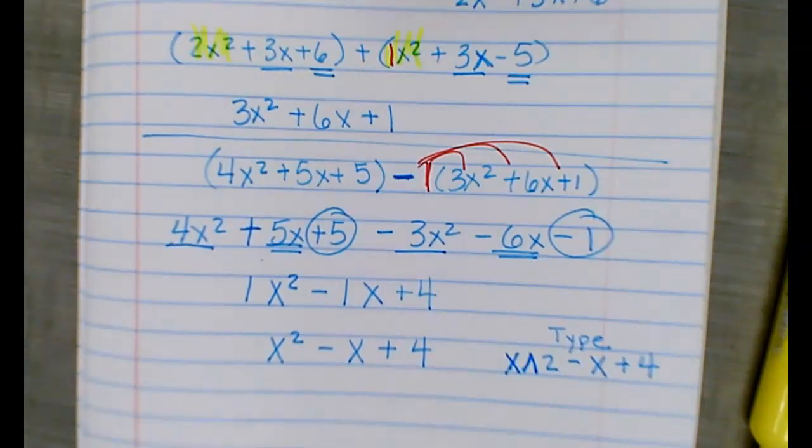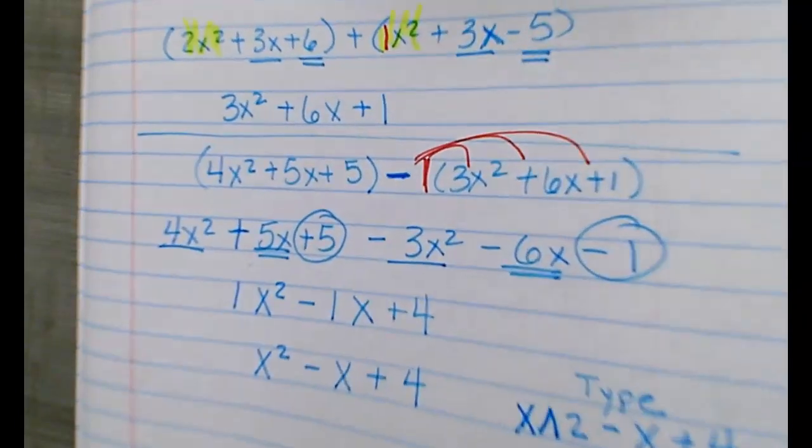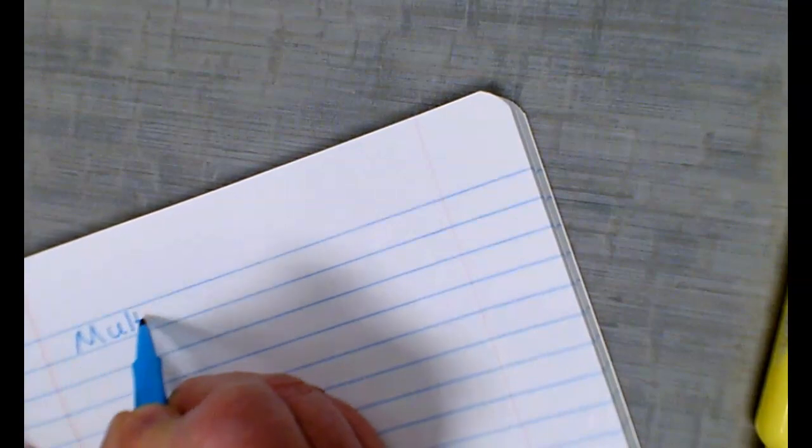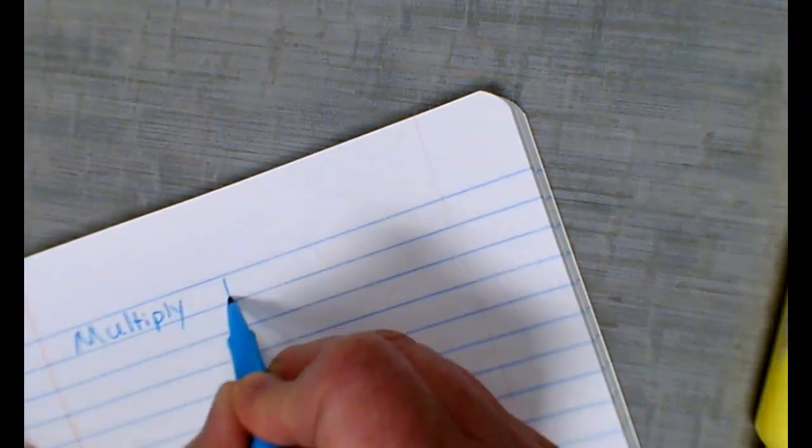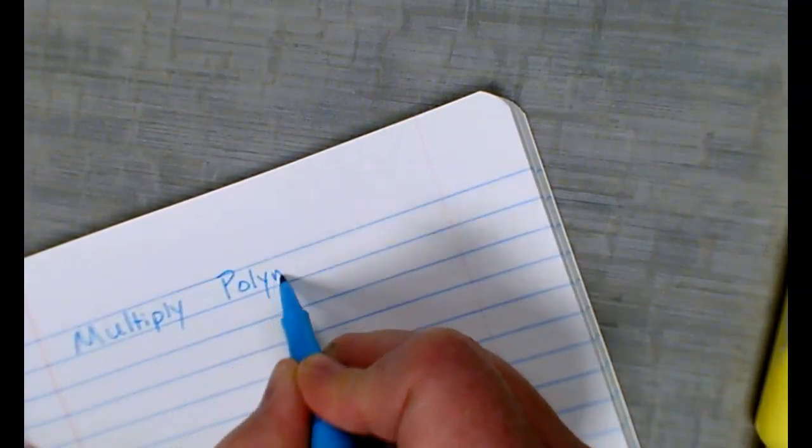Now, we don't normally have quite this many examples on your notes, but we do have 4 more examples because we also need to multiply polynomials.